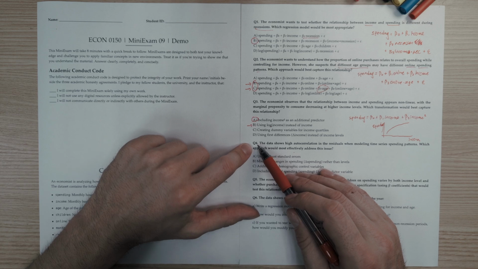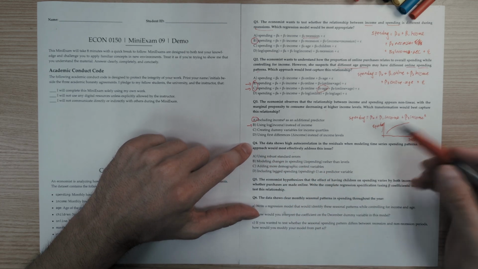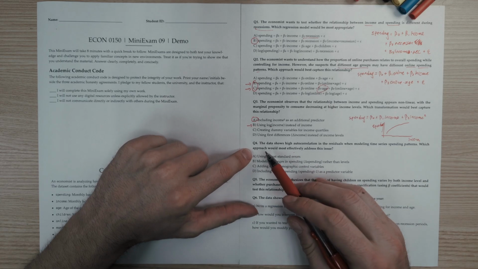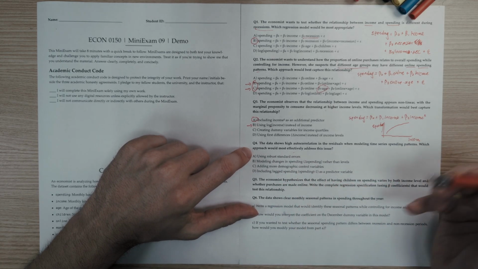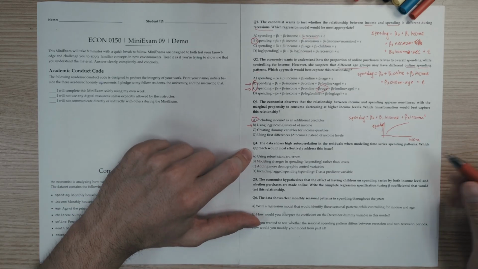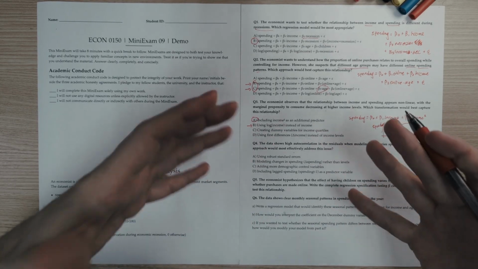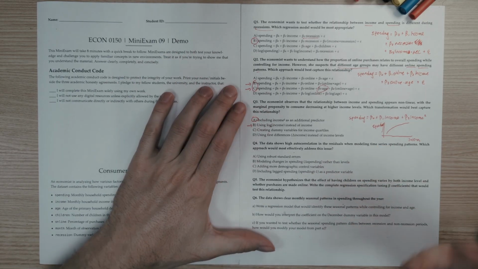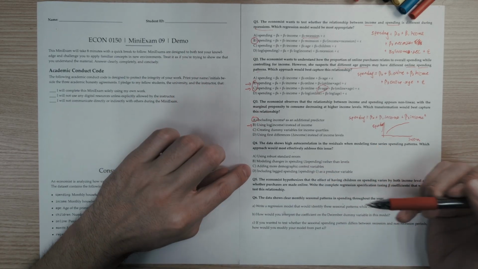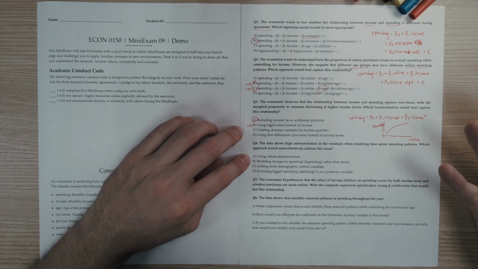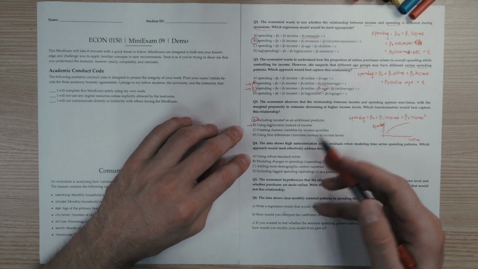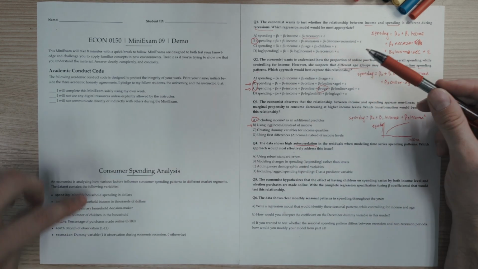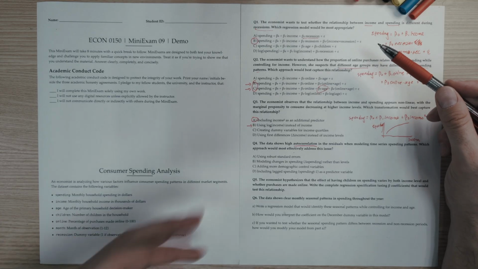Okay, so quarter 4, the data shows high autocorrelation in residuals when modeling time series spending patterns. Which approach would most effectively address this issue? So nice. This is one of those, whenever we run these kinds of models, we have to check the assumptions of OLS. So what we're doing here is just trying to fix one of the common violations of OLS, especially when we're thinking about data like this. This is time series data.